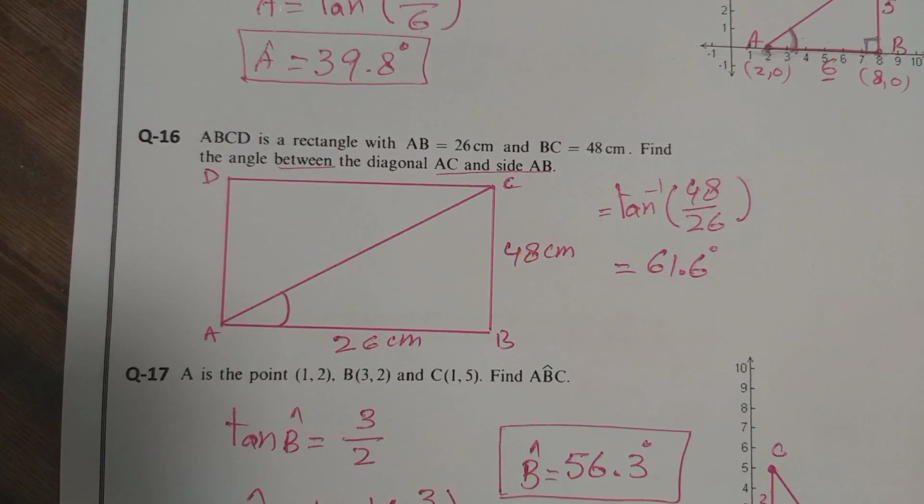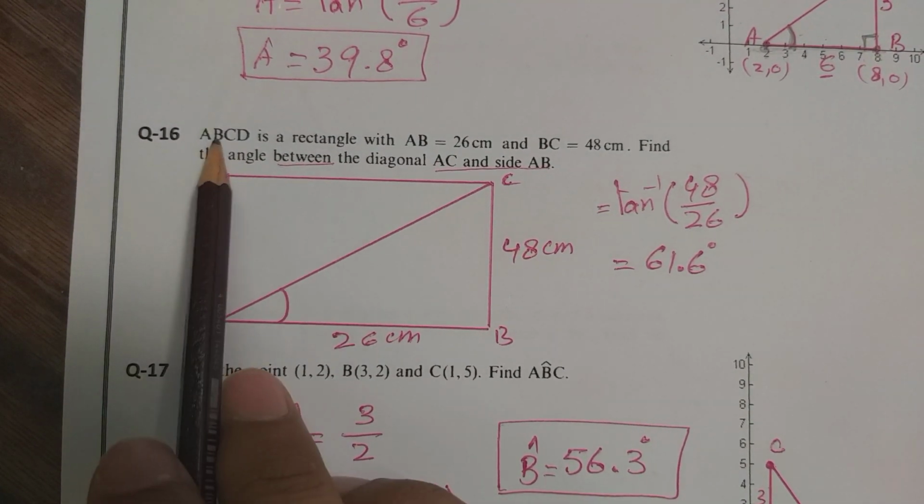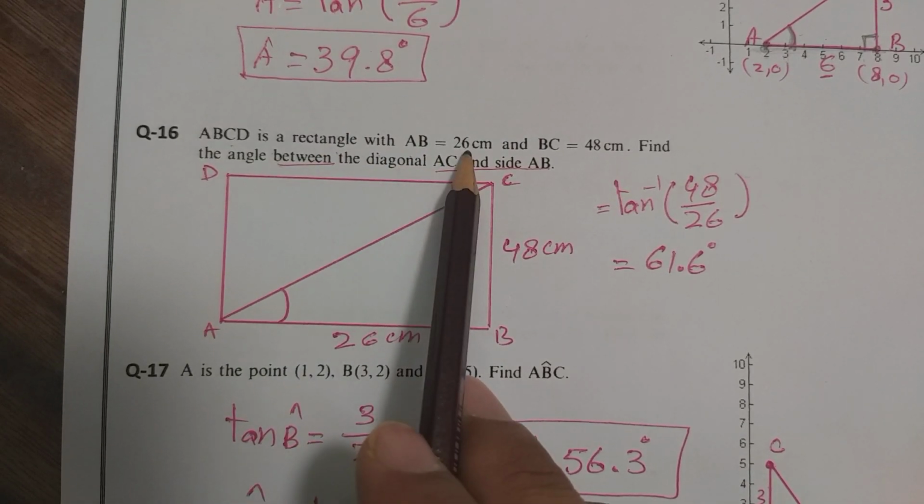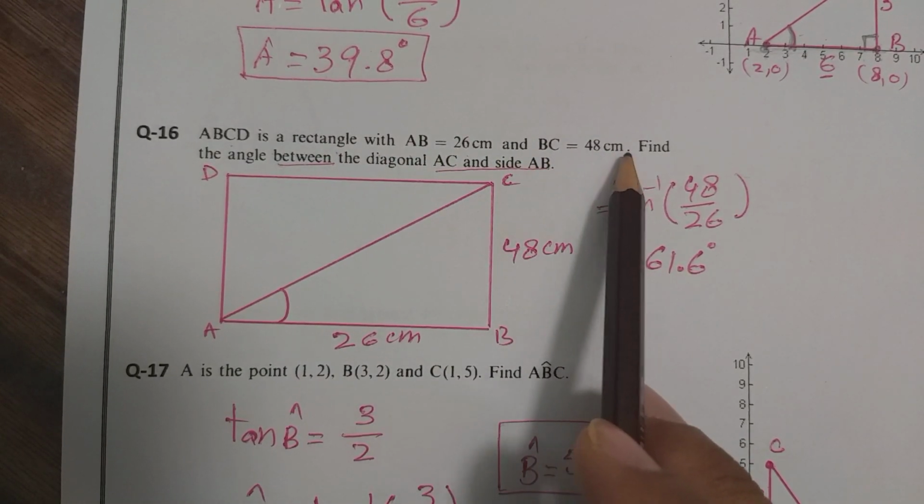Question number 16. In question number 16, he said that ABCD is a rectangle with AB equal to 26 centimeter and BC equal to 40 centimeter.